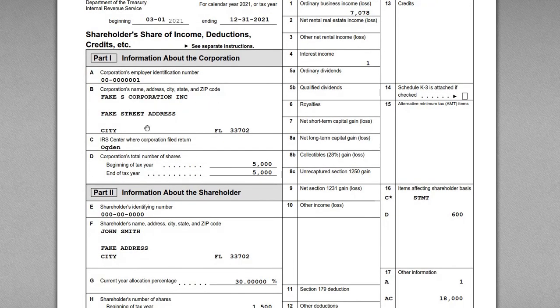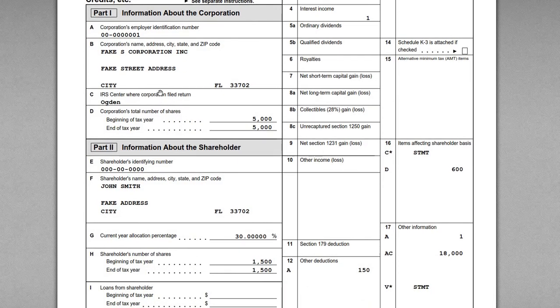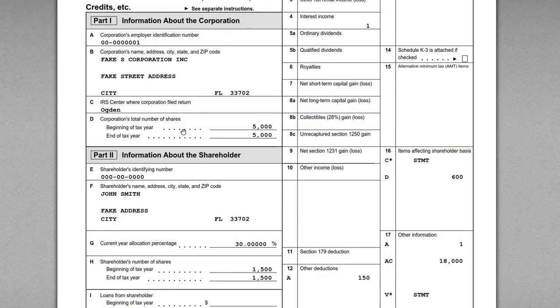Okay, now in part one here, information about the corporation. We've got the corporation name, address, the EINs up here, where the corporation is going to file this return. If you're paper filing it, you'll see an address here for a physical location, like the Ogden IRS office. If you're e-filing it, you can have e-file there, that's fine. And then the corporation's total number of shares beginning and end of the year. Again, this is a corporation that issued 5,000 shares, so they have 5,000 shares issued and outstanding. And so all that information should be consistent across all of the K1s.